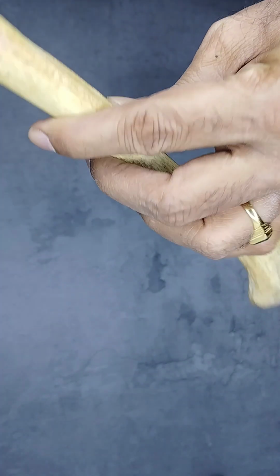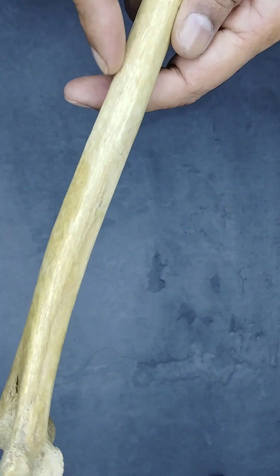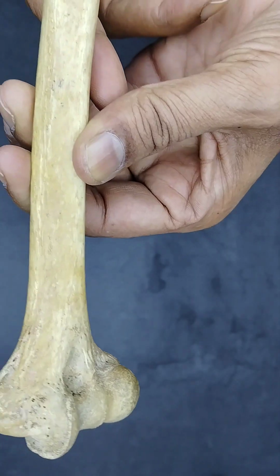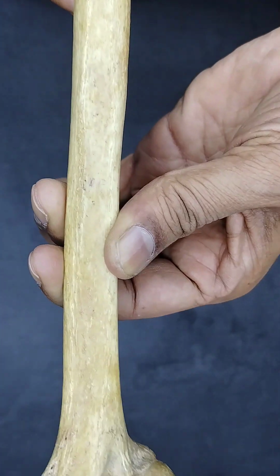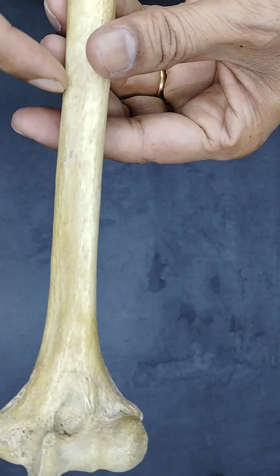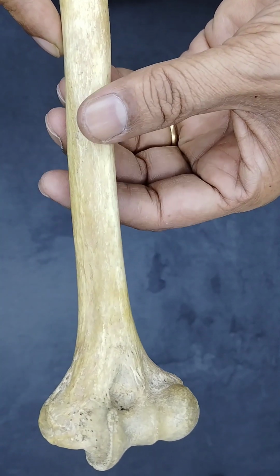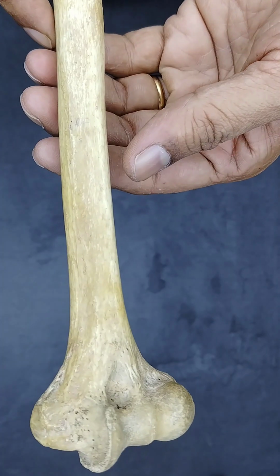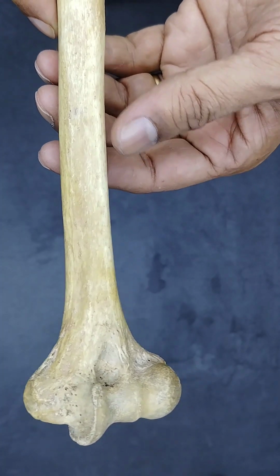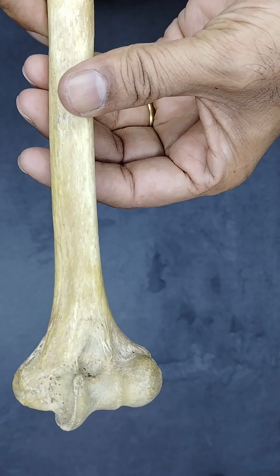Next, if you see the spiral groove or radial groove, okay, in the middle of the shaft, especially on the posterior surface and lateral border, here the radial nerve comes in direct contact with this area. If there is damage to or a fracture of the middle of the shaft of the humerus, it leads to damage to this radial nerve, or compression over this area. It may produce a temporary paralysis of the extensor muscles of the forearm.